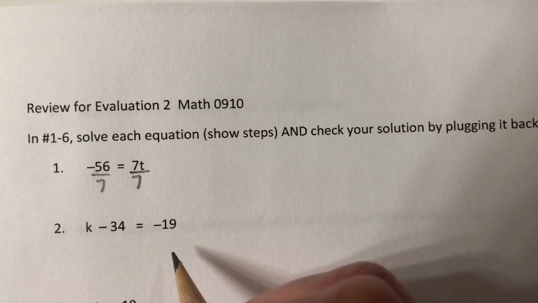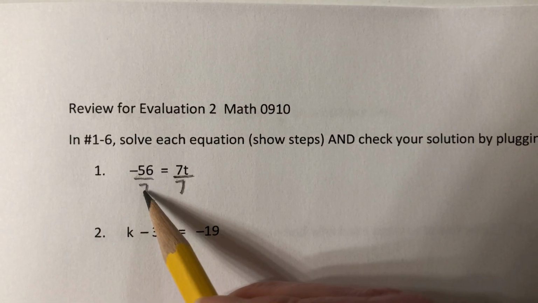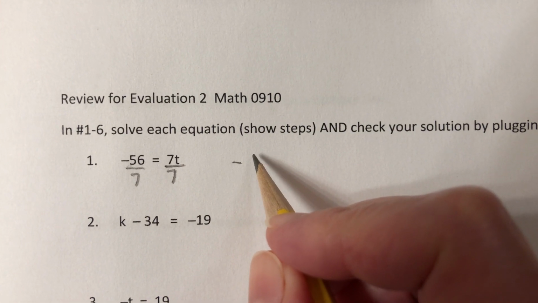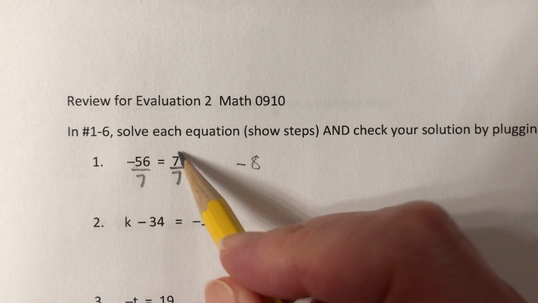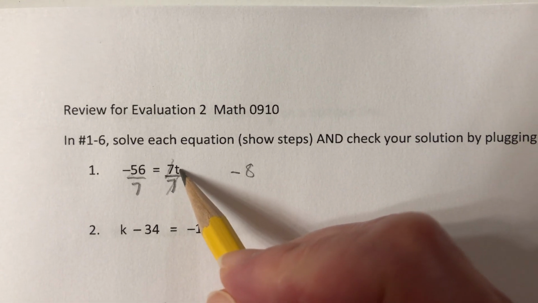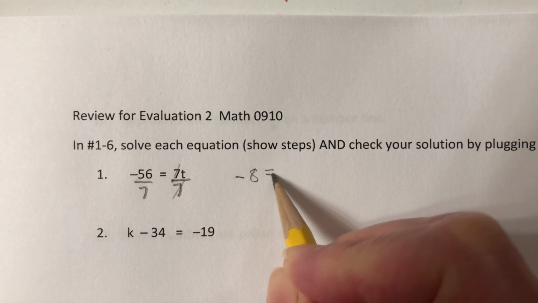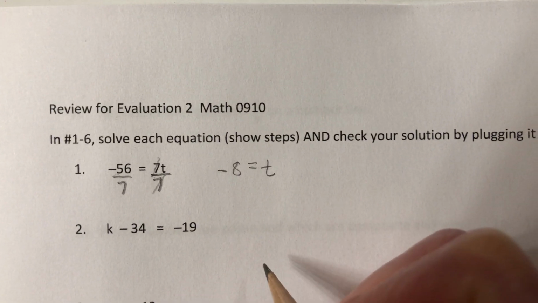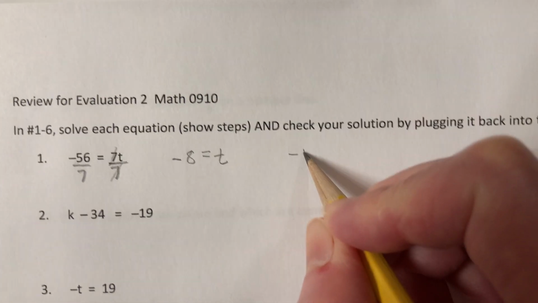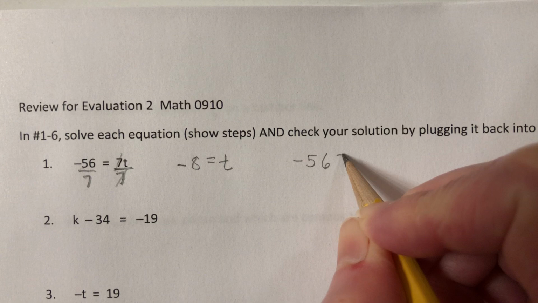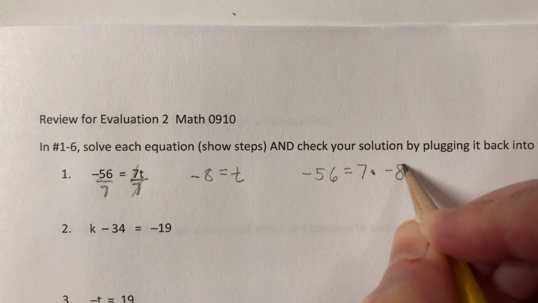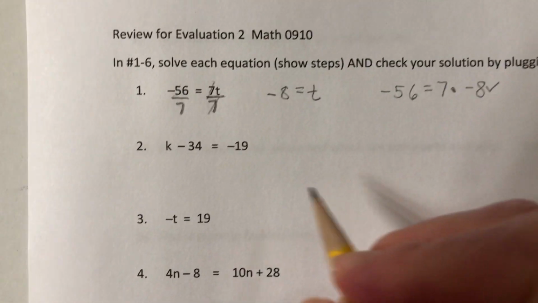on both sides of the equation. A negative divided by a positive is a negative. 56 divided by 7 is 8. 7 divided by 7 is 1, so we have 1t, and that's what we want. So now we've solved the equation. Plug it back in to show that it works. Negative 56 is equal to 7 times negative 8, and that checks out.